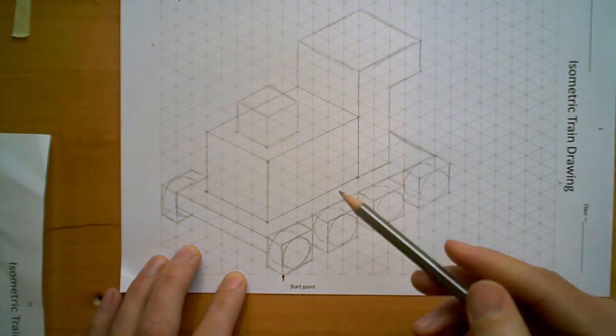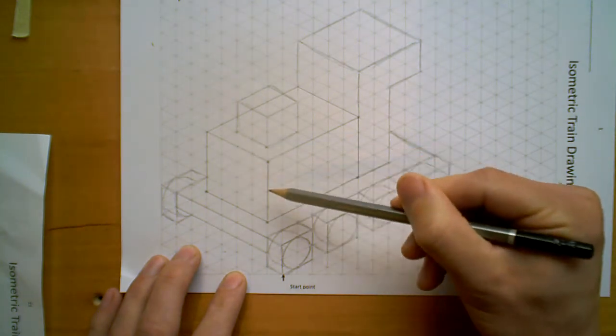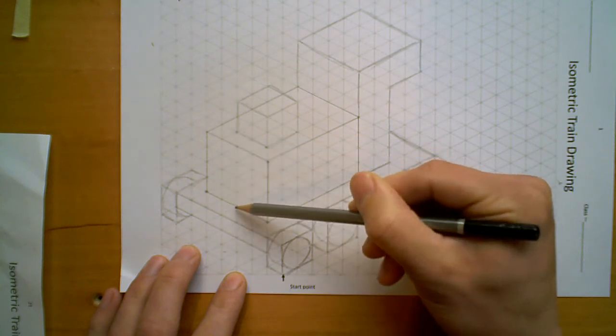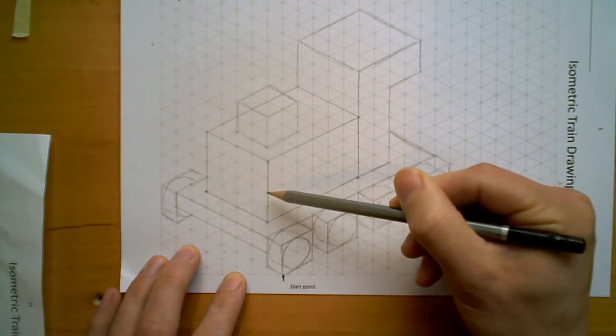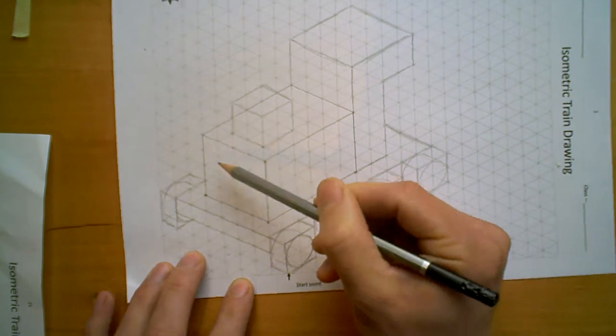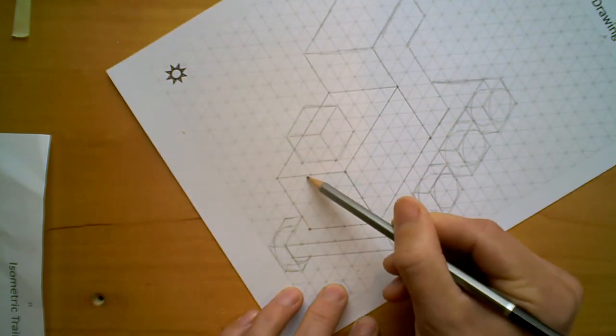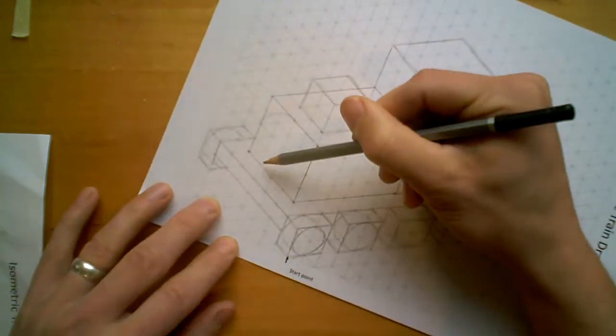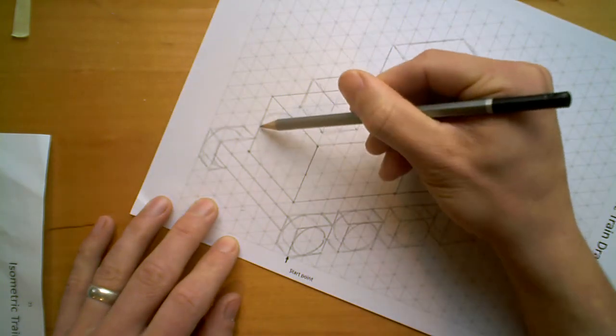So again, we've got the same principle on the front of the train. So we've got the centre points, we've got top, bottom, and we've got left and right. And again, we're just going to create a sweeping curve round on here. Create a curve round on here.